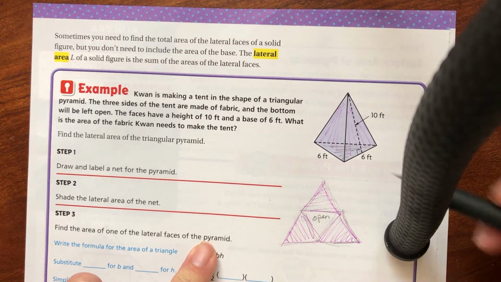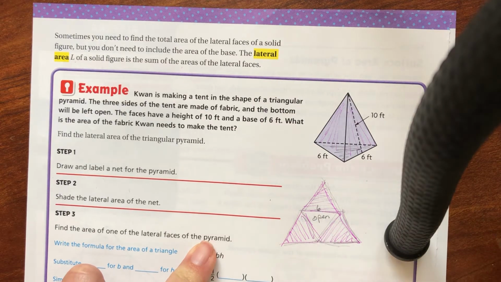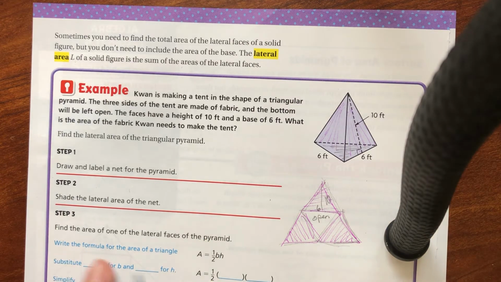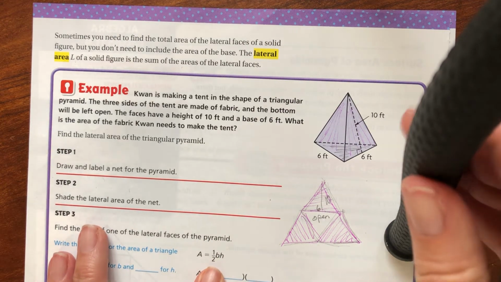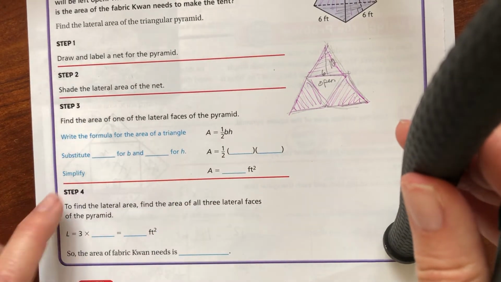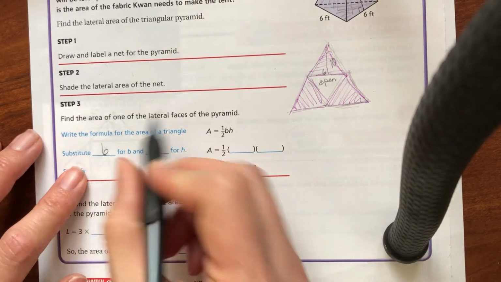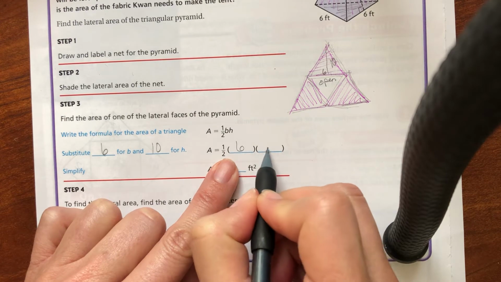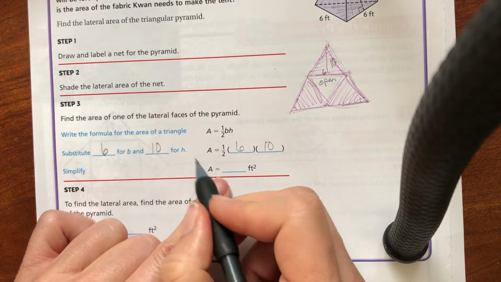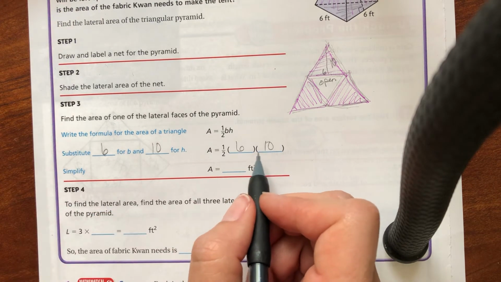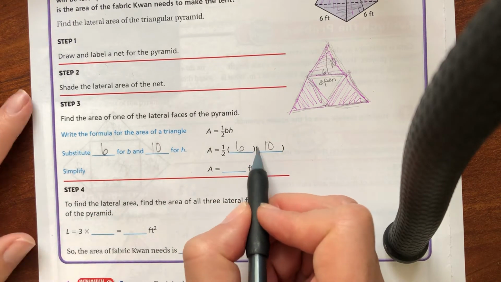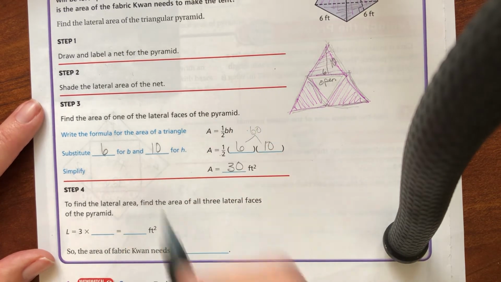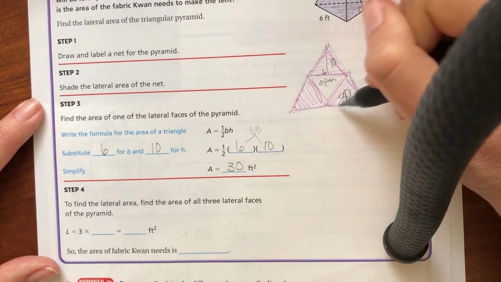So, this is what? 6 for the base and 10 for the height. Here's our area formula. Area equals 1/2 base times height. Substitute 6 in for B for our base and 10 for the height. So we put in that 6 and 10 into our formula. Simplify. So that's half of 60, right? Because 6 times 10 is 60. Half of that is 30. So the area of one of these triangles, just one, is 30.